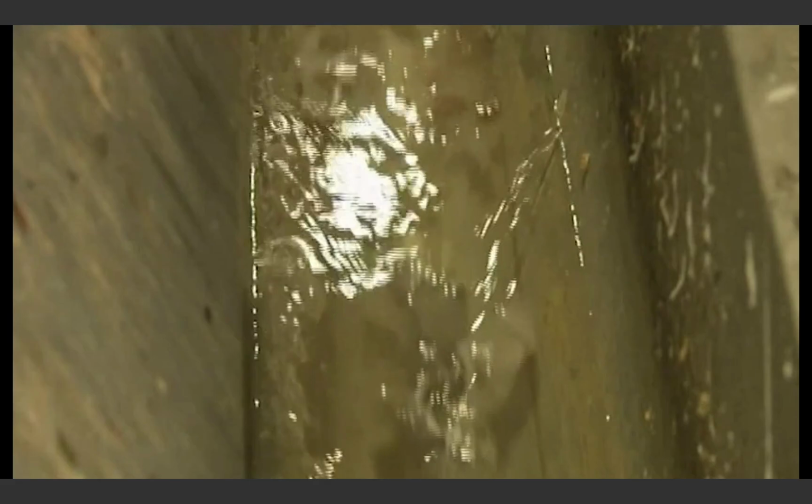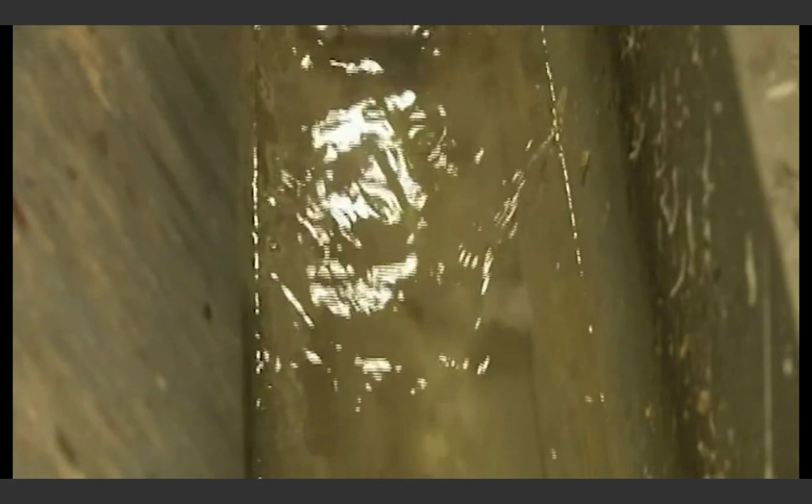While screening is widely used, some plants employ grinders or shredders to churn the rags into very fine particulate matter that can be removed later on in the process through settling basins. In some plants, shredding devices are installed after the bar screens or as alternatives to screening. Shredding devices reduce solids to a size that can enter the plant without causing mechanical problems or clogging.